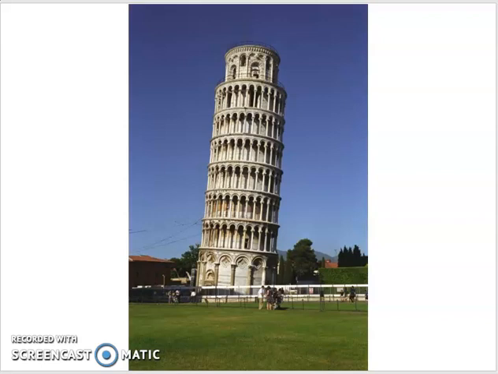Pisa sold the tower to Florence. The people became slaves to Florence because they had lost. And they locked their ruler and his family in the top of the tower and let him starve to death because they'd lost the war. Talk about people punishing their ruler. Kind of sad.